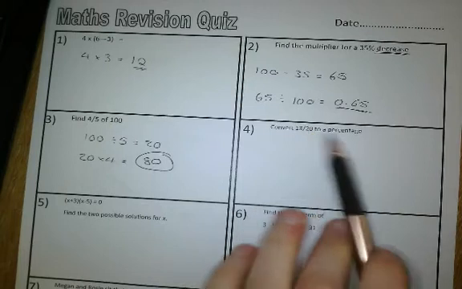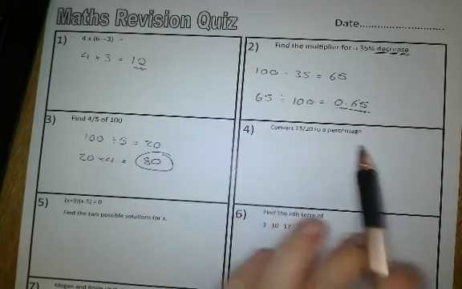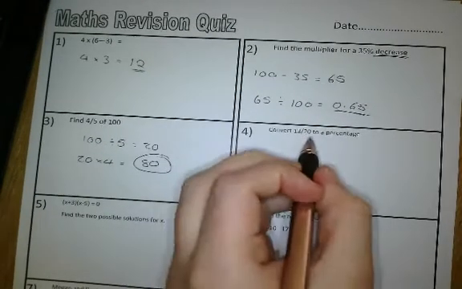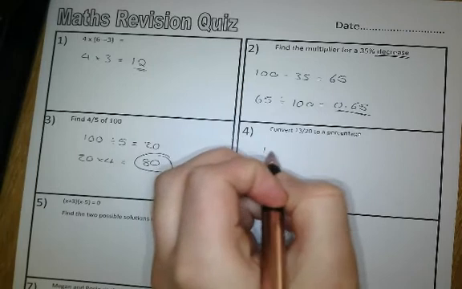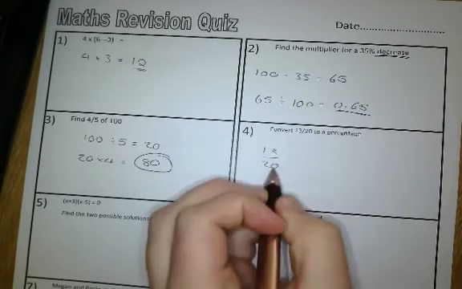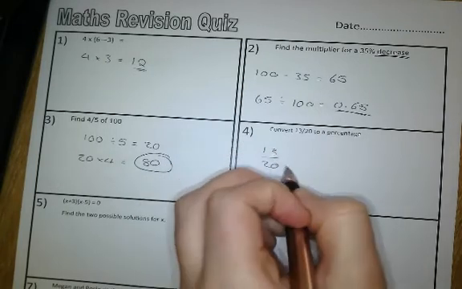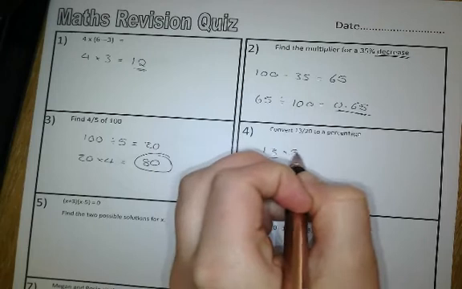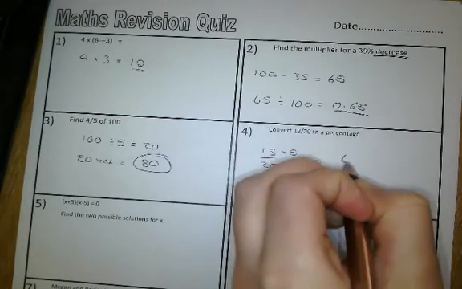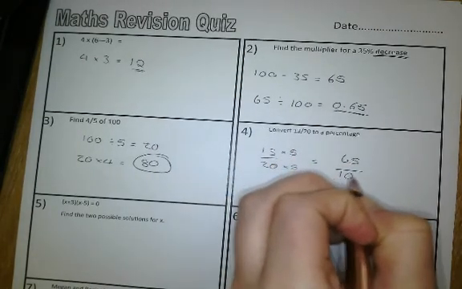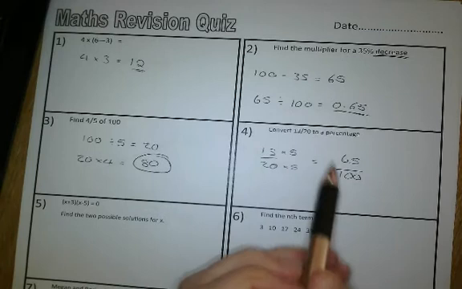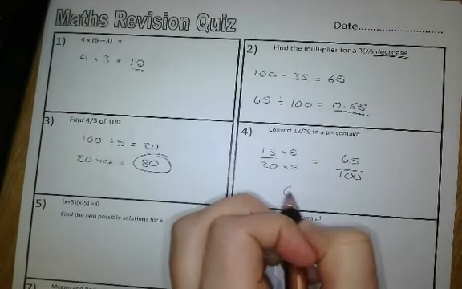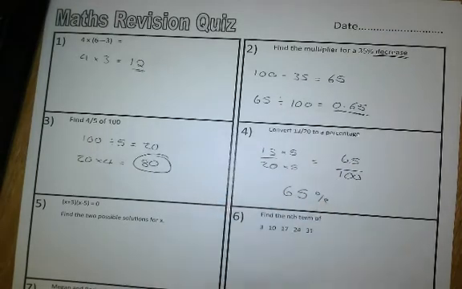Converting to a percentage for this one, we need to know what a percentage is out of, which is 100. So we want our denominator to be 100. So we do 13 over 20. To get 20 up to 100, we need to times by 5. So we times the numerator as well, which gives us 65 over 100. 65 out of 100 is the same as just saying 65%. So our answer is 65%.